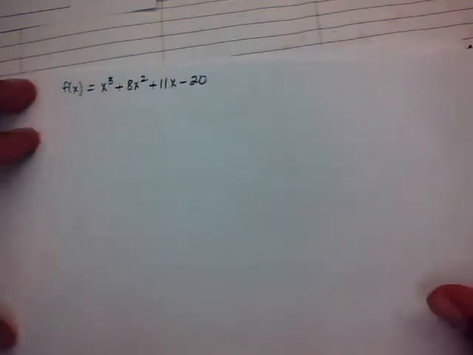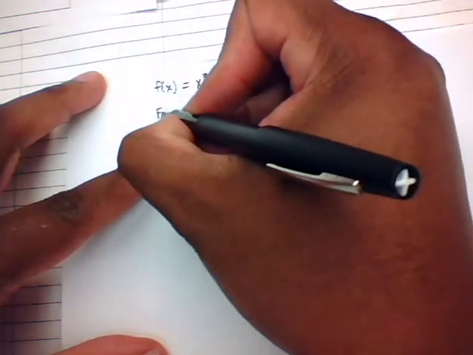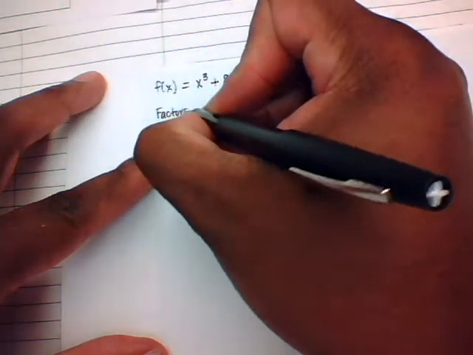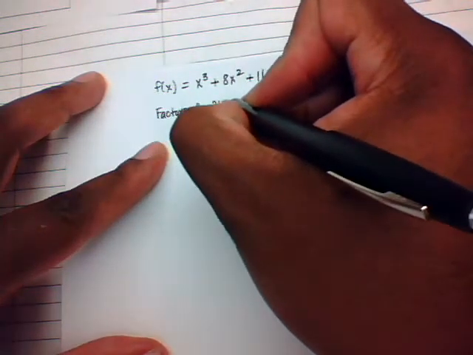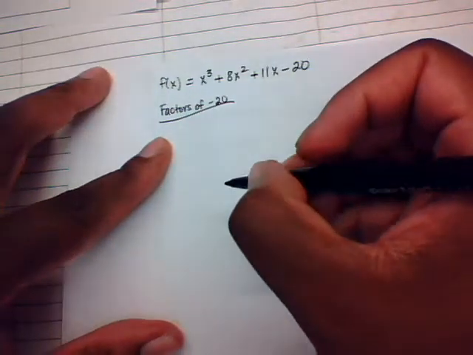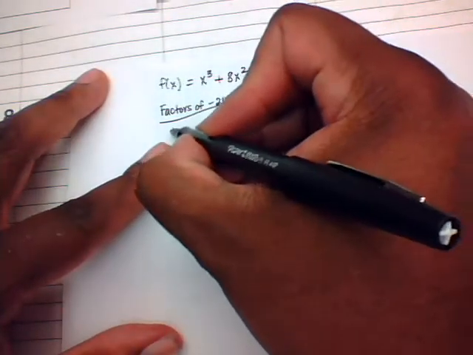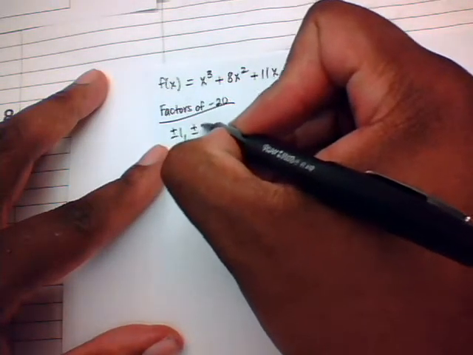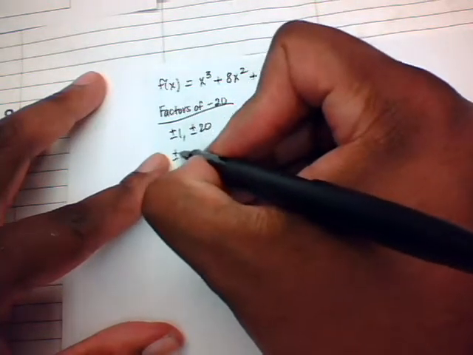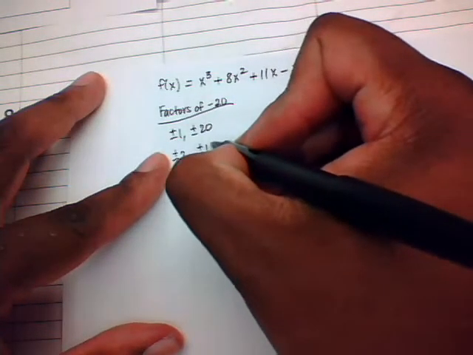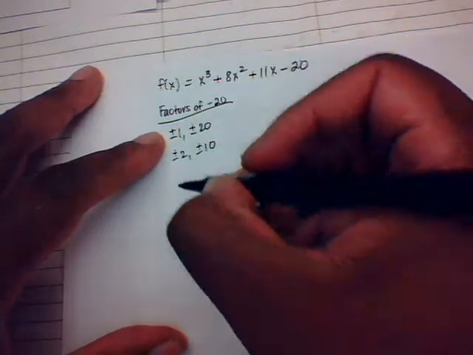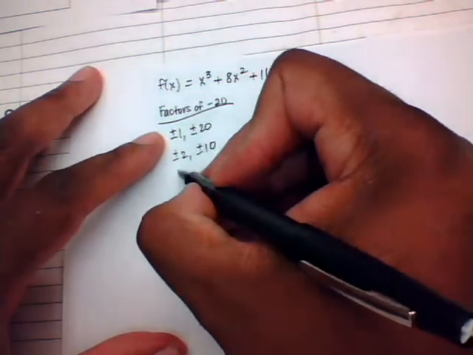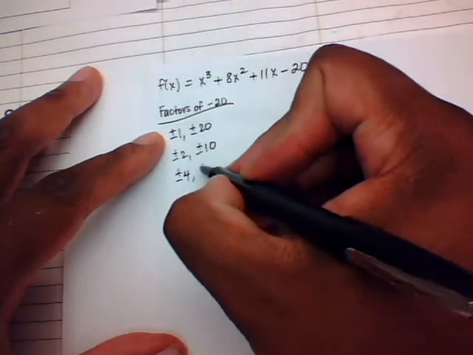Now in this case, you want to find the factors of your constant term, which is in this case the factors of negative 20. And I like listing these in pairs. This will be plus or minus 1 and plus or minus 20, then plus or minus 2, then plus or minus 10. 3 can't go into negative 20 evenly, but 4 can.